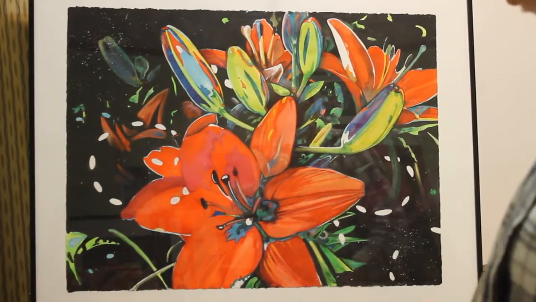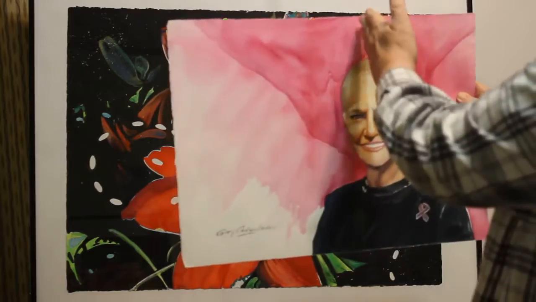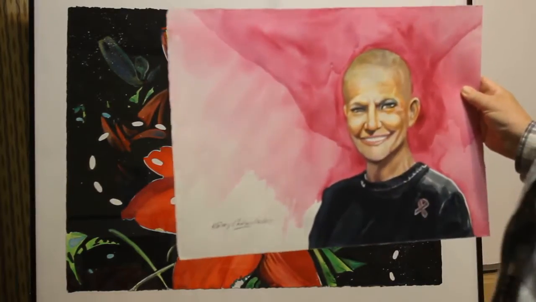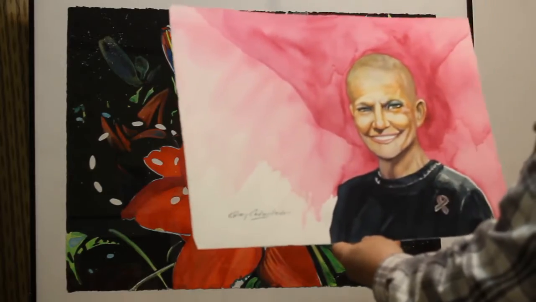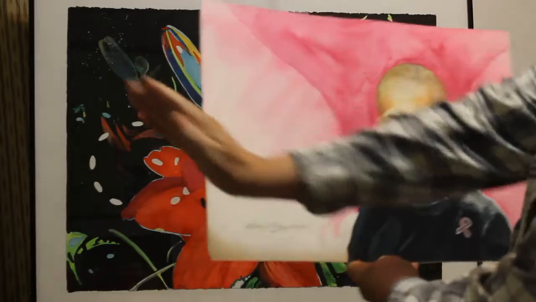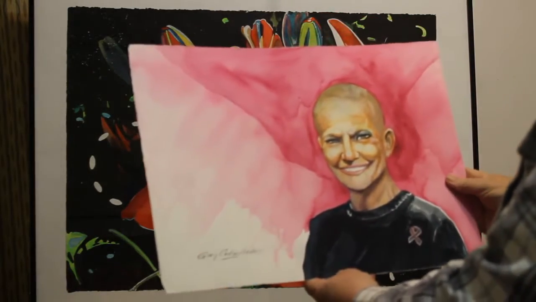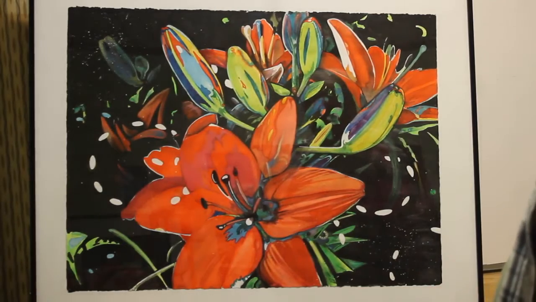And I've got an example. This is one that I did a few years ago, and you can see that this figure is lined up along about the 1/3 area. So I have broken it up into 1/3 and then 2/3. So that's like the simplest kind of composition.